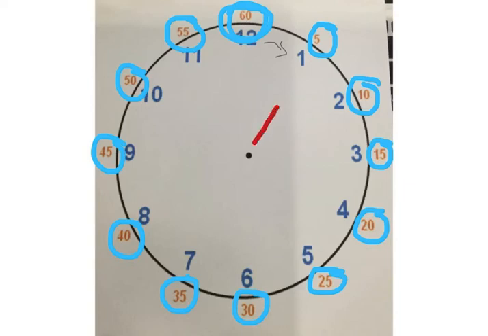So if I make the shorthand point to the 1, and then I make the longhand point to the 12, that means it's 1 o'clock. It means that we just started at 1 o'clock. Now let's see if I can erase that longhand.